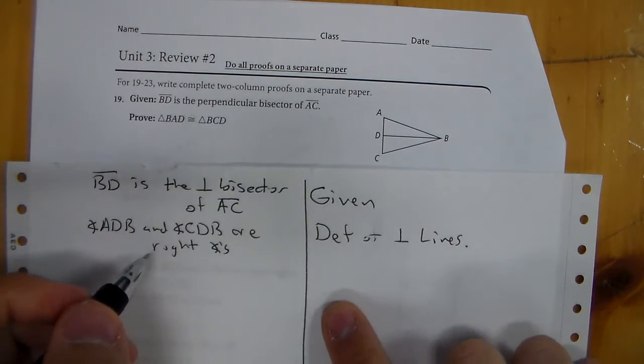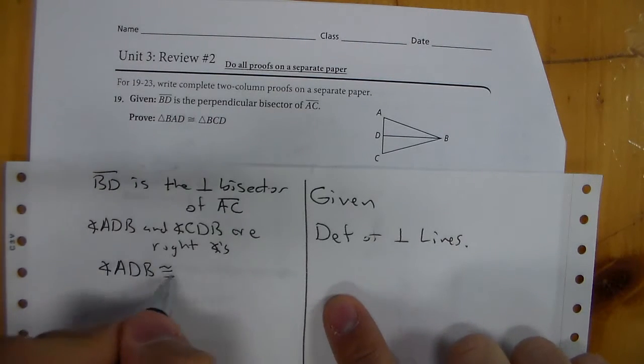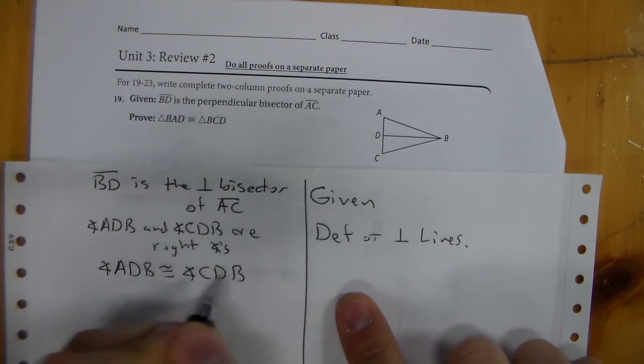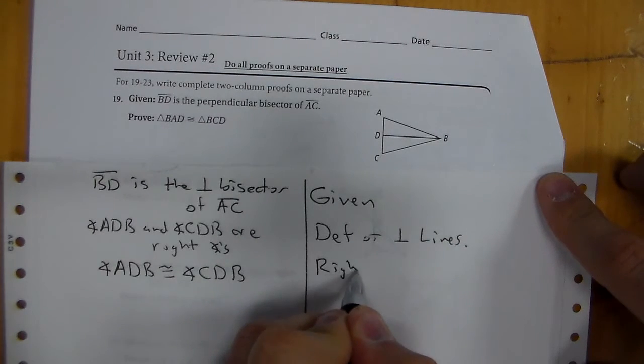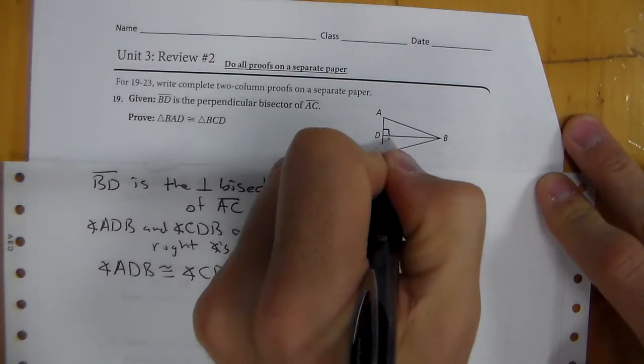Now, if we have perpendicular lines and we have right angles, we also know right angles are congruent. And that's our goal here, get the two angles congruent. So that's ADB is congruent to CDB. And that's because right angles are congruent. So let's put that there.